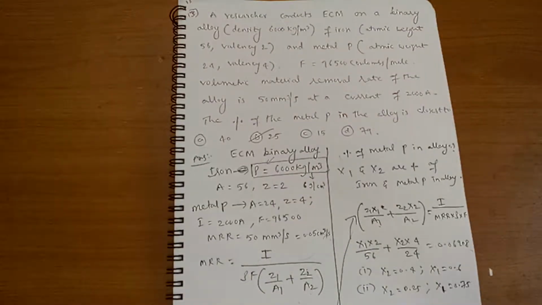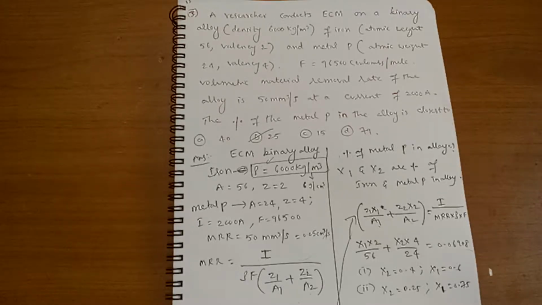Let's solve the third problem in non-traditional machining process. A researcher conducts ECM on a binary alloy with density 6000 kg per meter cube of iron, atomic weight equal to 56, valence equal to 2, and metal P, atomic weight equal to 24, valence equal to 4. Faraday constant is 96,500 coulombs per mole. Volumetric metal removal rate of the alloy is 50 mm³ per second at a current of 2000 amperes. Then the percentage of metal P in the alloy is close to.